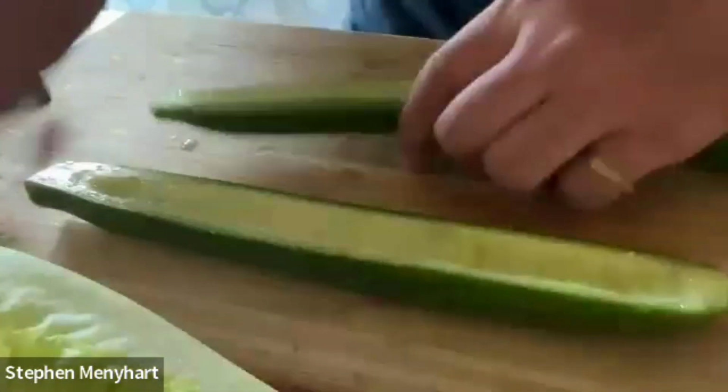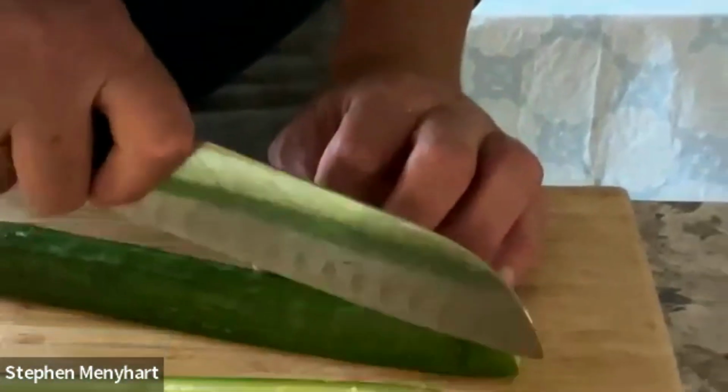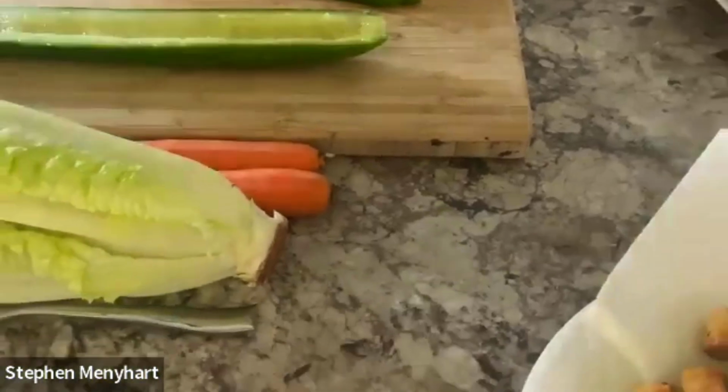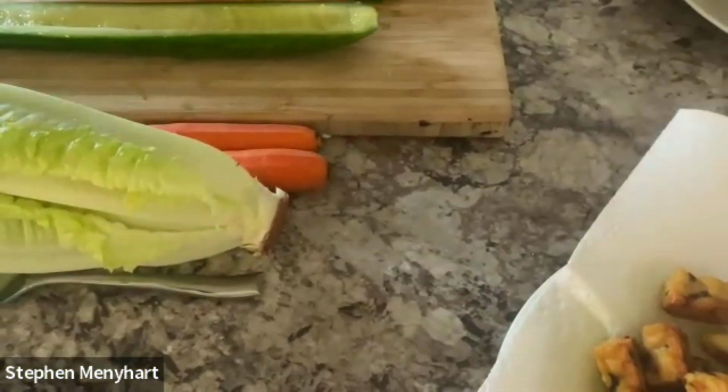Okay, so we've hollowed these out, and now we're just going to cut them again into thin strips. We don't want them to be too chunky. Again, we want this whole finished dish to be really easy to eat. So I'm just going to cut these. This is kind of like how we cut the ginger a few weeks back. You're cutting it in small strips this way.